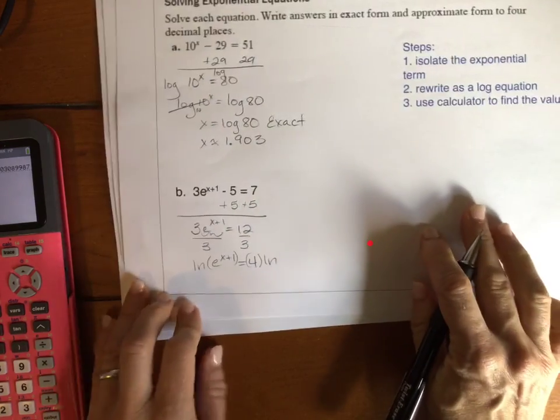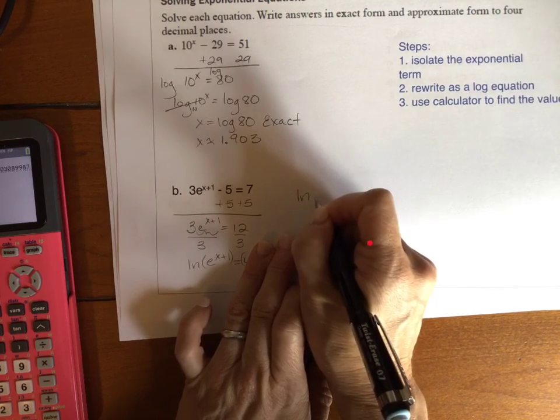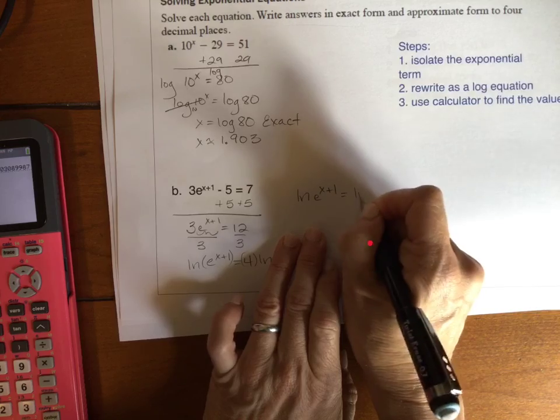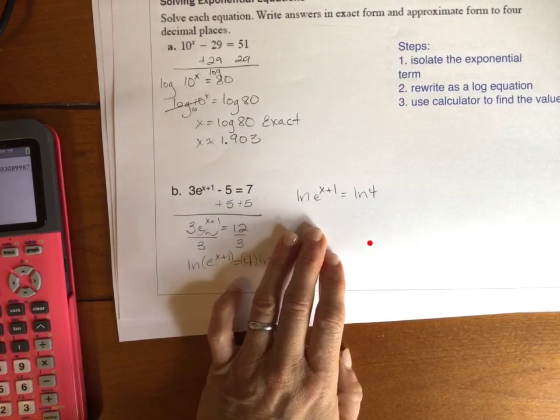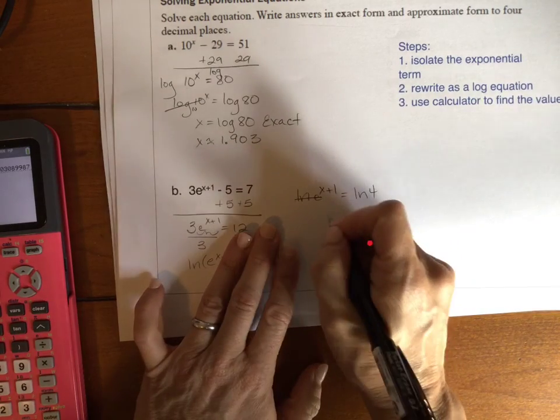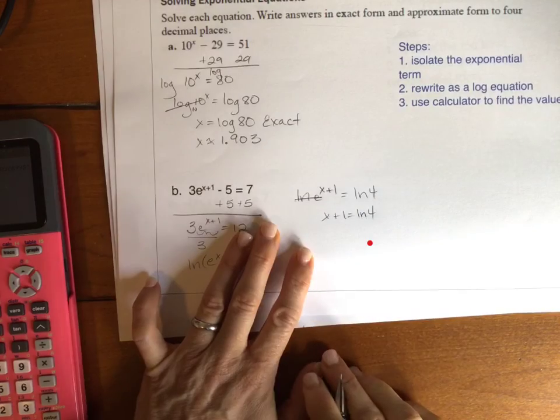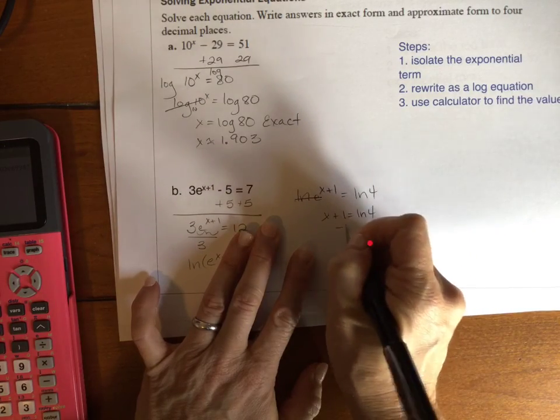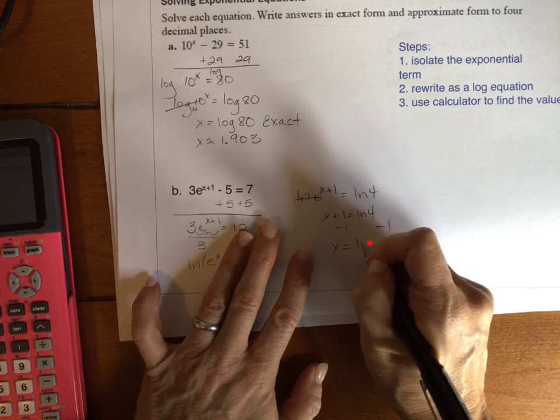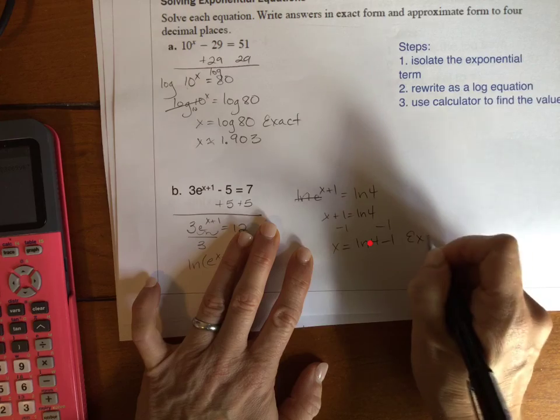So let me move over here. When I do that, I get the natural log of e to the x plus 1 equals the natural log of 4. These undo each other. So we're given x plus 1 equals natural log of 4. And then to solve for x, I just want to subtract 1 from both sides, and this is my exact answer.